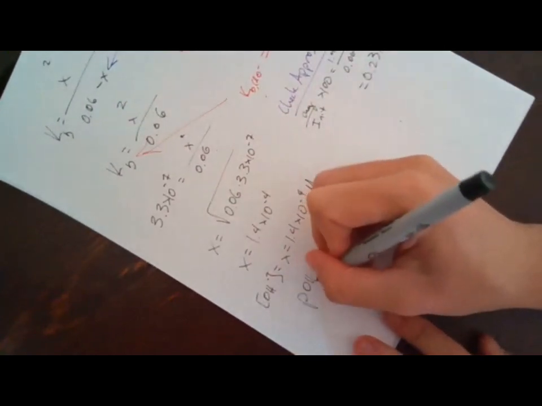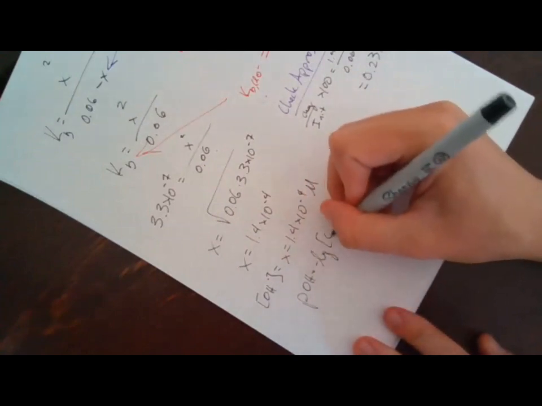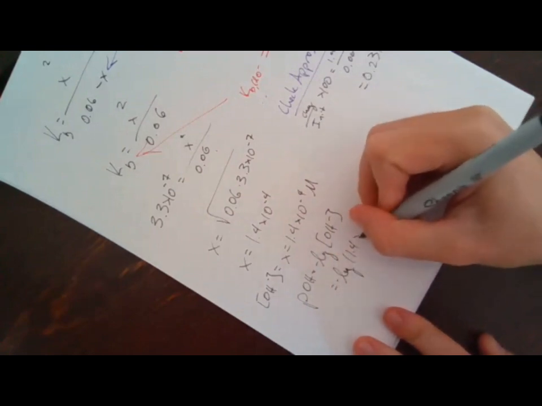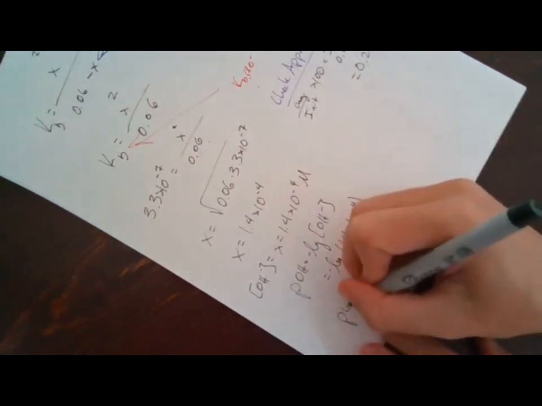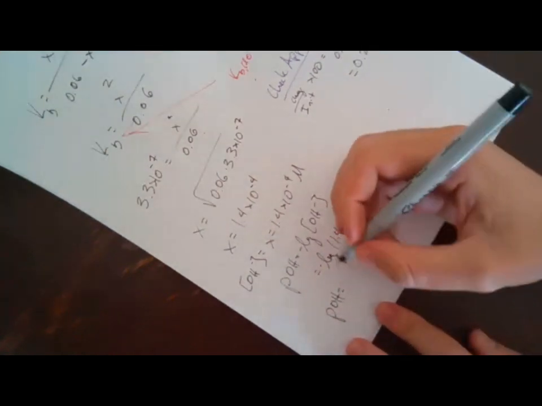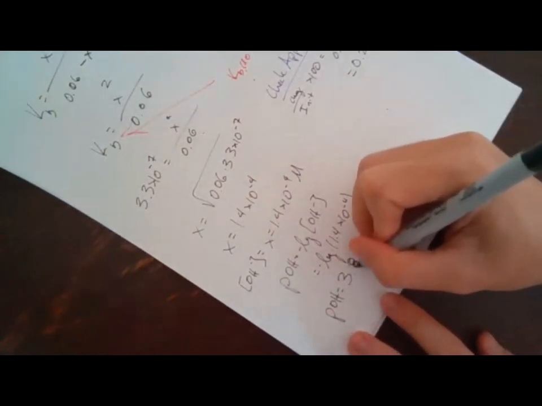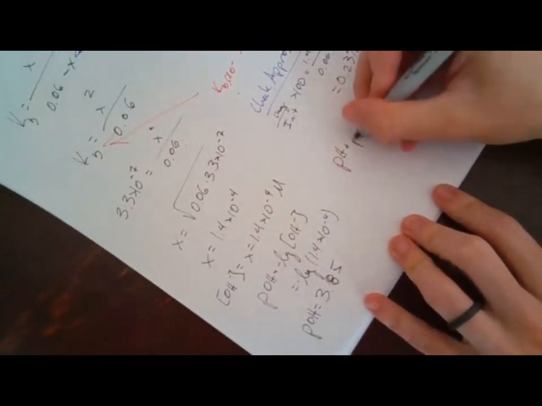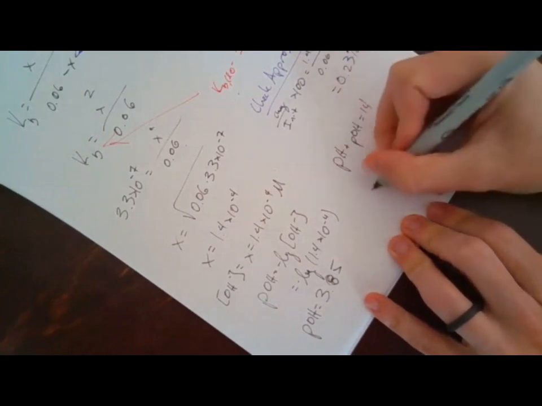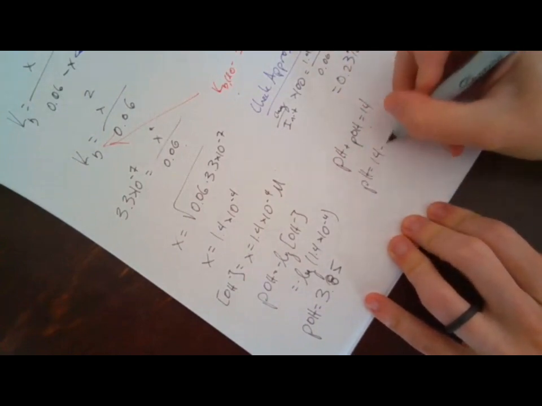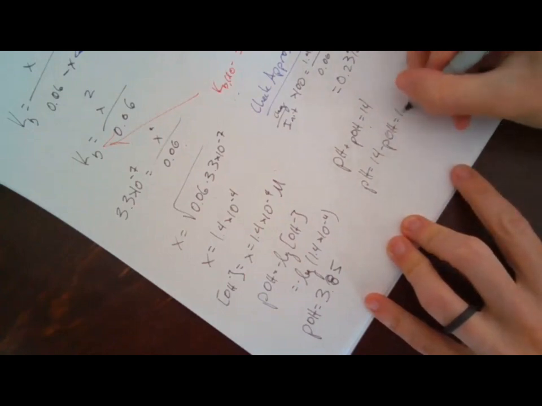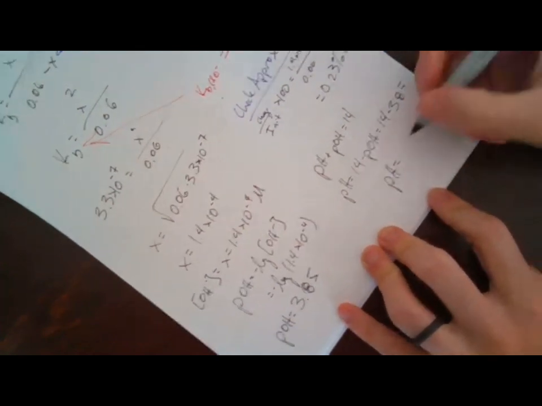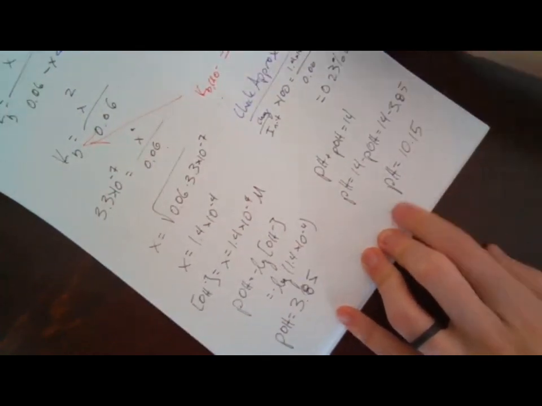Then I can get that the pOH would be the negative log of that value. pOH is equal to 3.85. And then the pH plus the pOH is equal to 14. So my pH is going to be 14 minus pOH, which is 14 minus 3.85. pH is equal to 10.15.